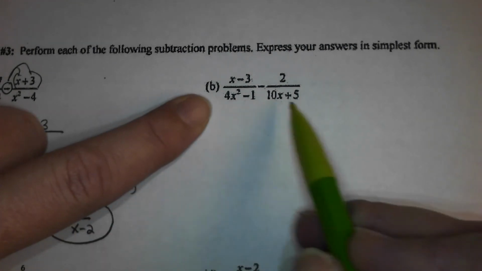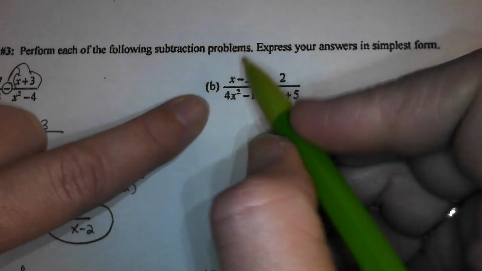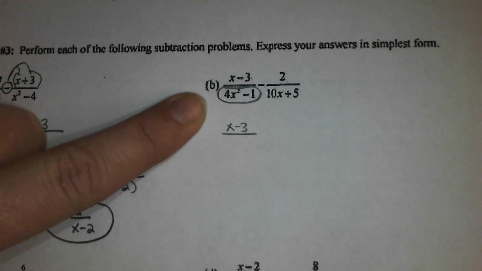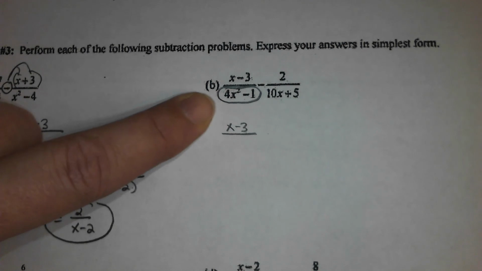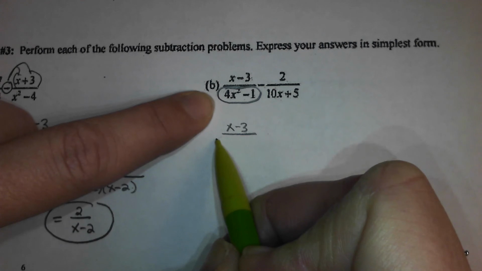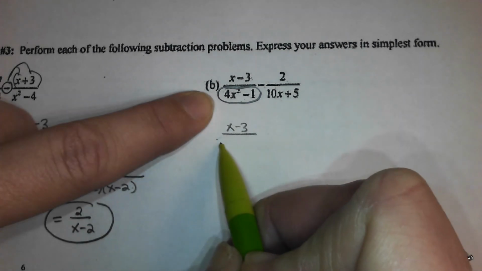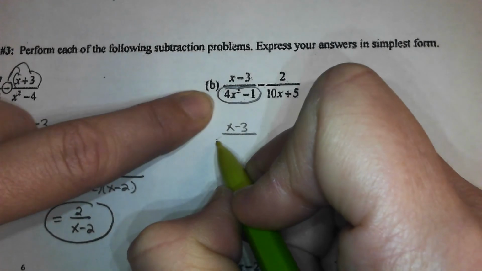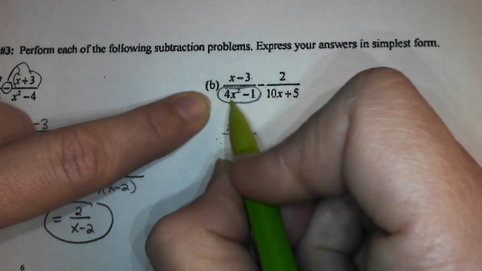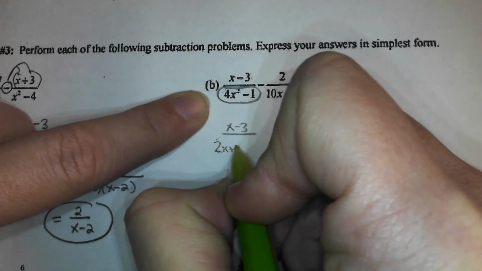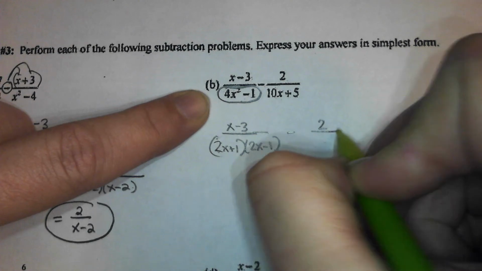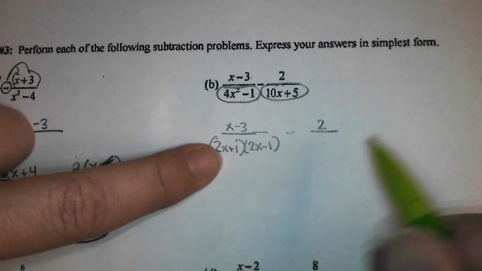B. We have to start by factoring because we need a common denominator, and they're not already in common. So this denominator becomes what, Eric? When I factor this denominator? Not 4. 2x plus 1, 2x minus 1. Minus 2 over, what's this denominator become, Lucas B?